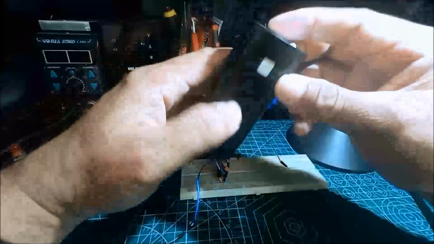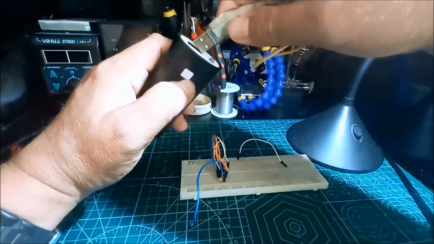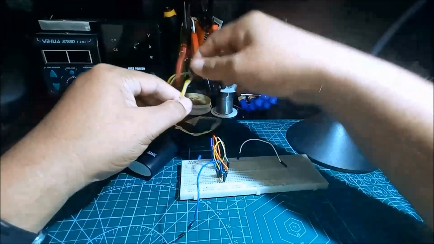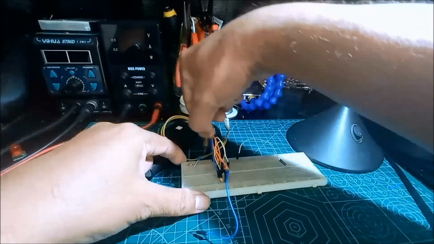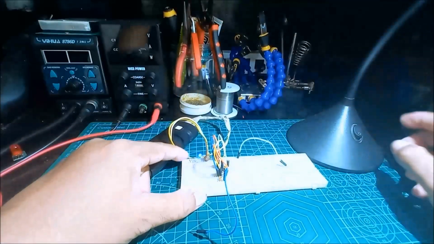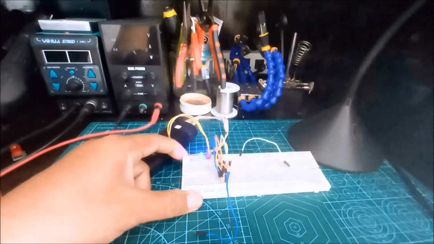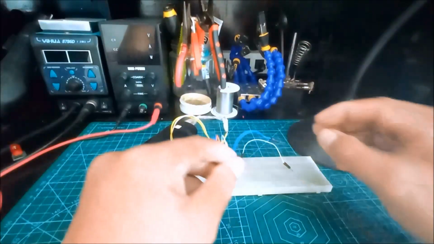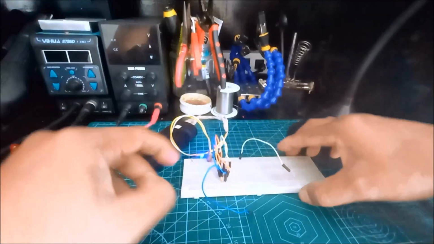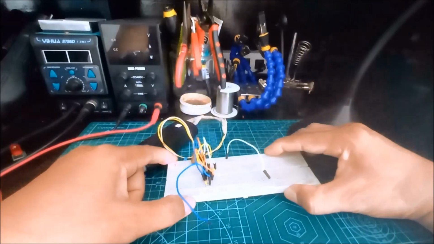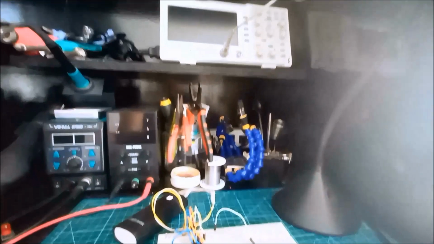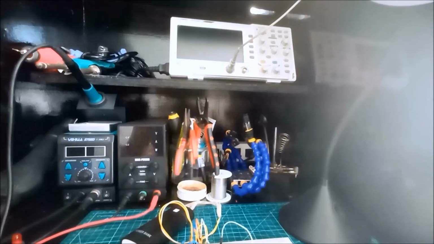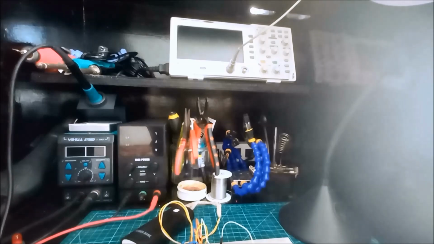Let us connect the supply, 5 volts, power bank, to the circuit. Okay, we have now the power LED turns on, and this output of this circuit, we're going to connect it to the oscilloscope to verify what this circuit is made up of.